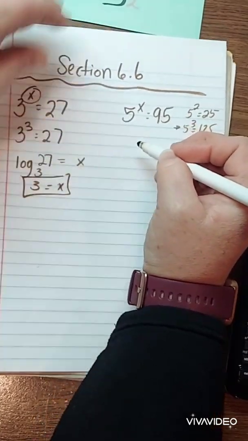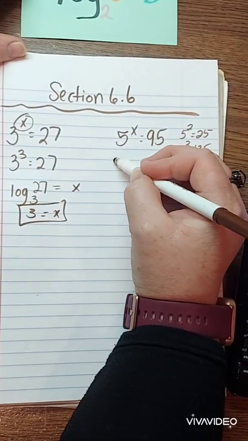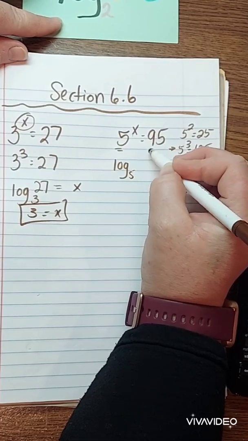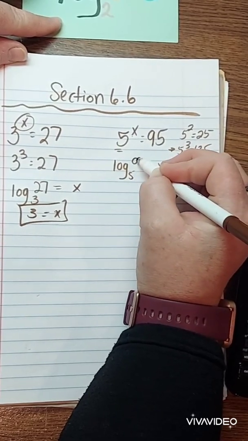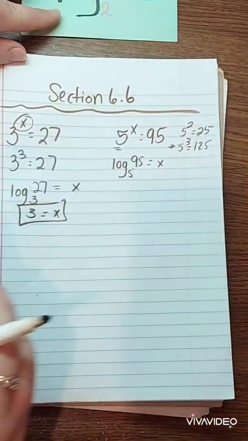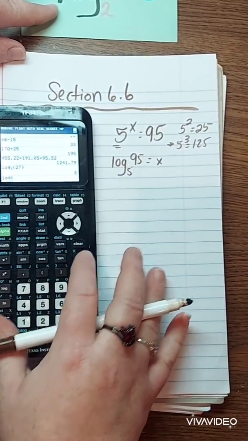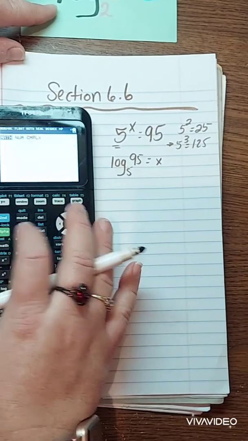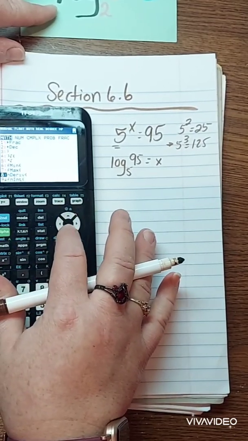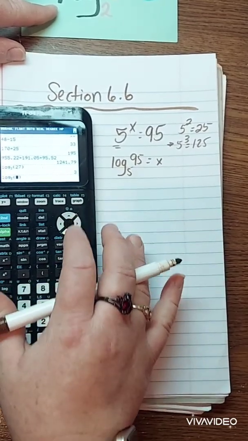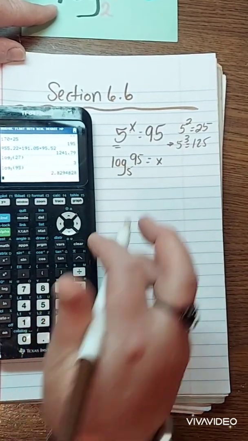Well, let's write it as a log. So this would be log base 5. My exponent goes across and I get a 95. So on my calculator, I'm going to hit math, go down to A, and hit 5, and put 95 here.